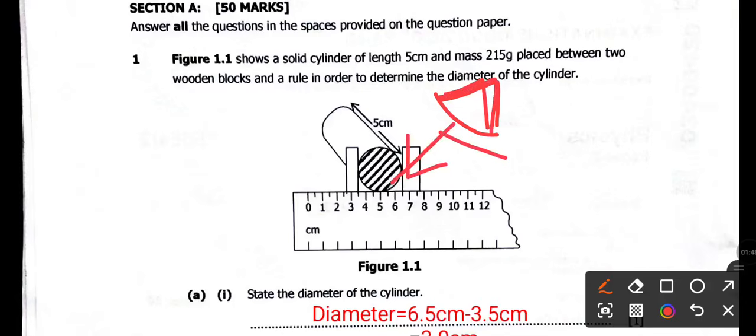To avoid parallax error, you should place your eye directly above what you're measuring. If you do this, you're least likely to be affected by parallax error.